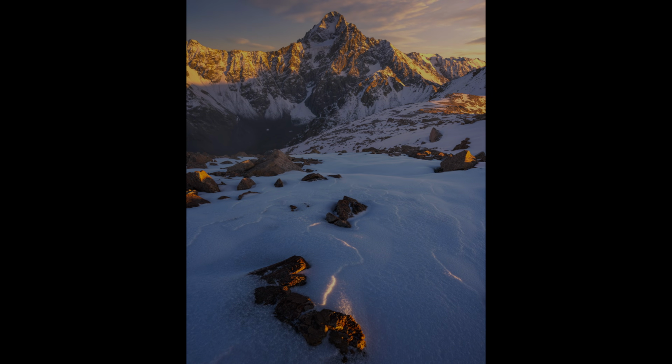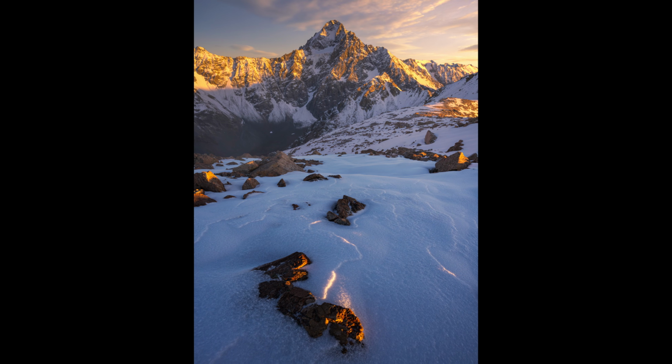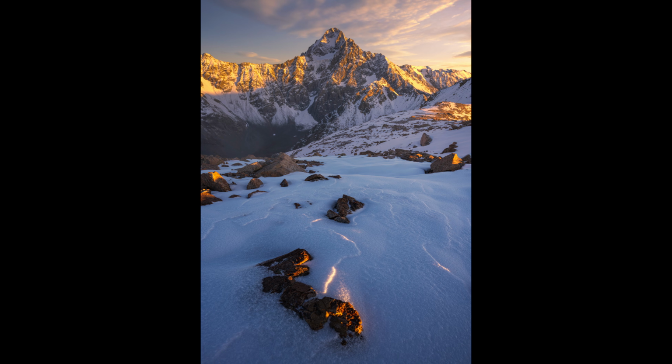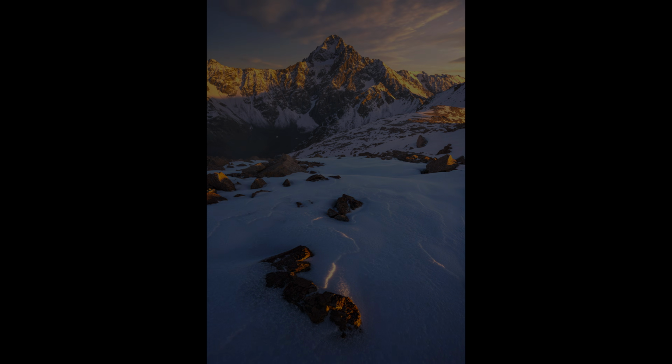Sometimes you might have to focus stack in a worst case scenario because you are so close to the foreground, it's impossible to get that in a single frame. And then other times, like this last image, it's almost irrelevant because it's all far away. Just focus straight on the main subject.